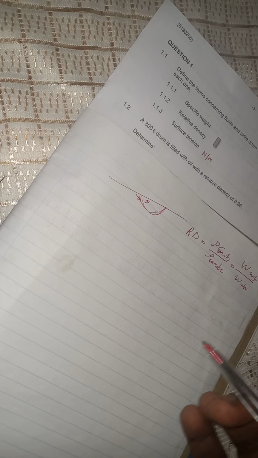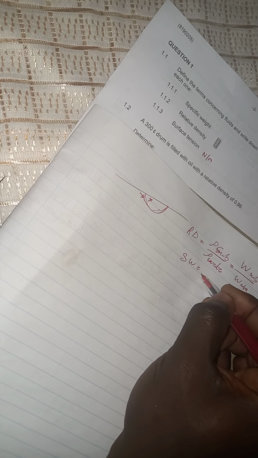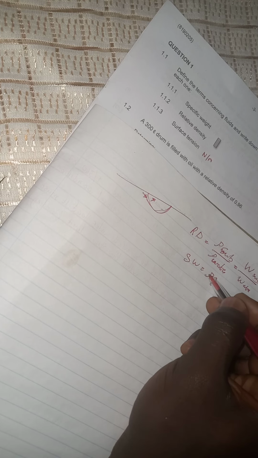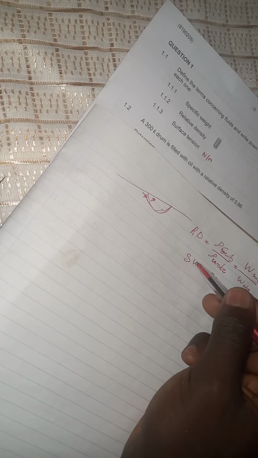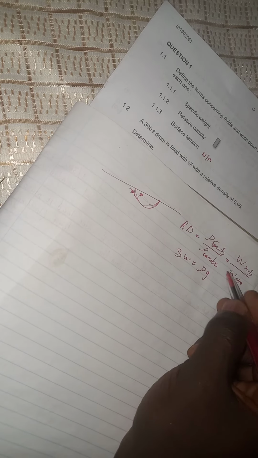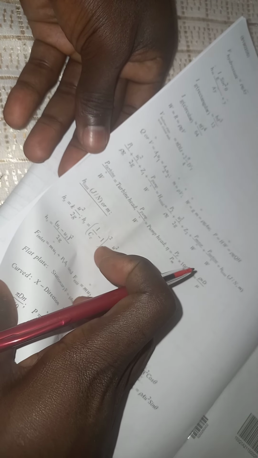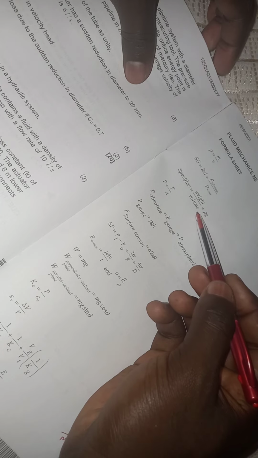And then we have the specific weight. The specific weight is always given by the density and gravity. So it's actually the product of the density and the gravity of the substance. Or else, if you check here on your formula sheet, you have two forms of it, but it's the same. Your specific weight here is weight over volume.